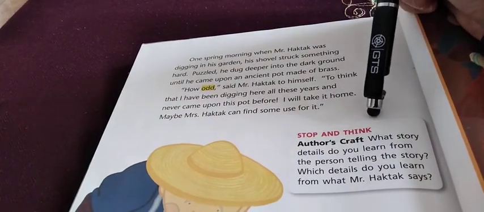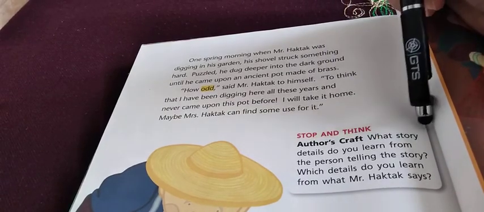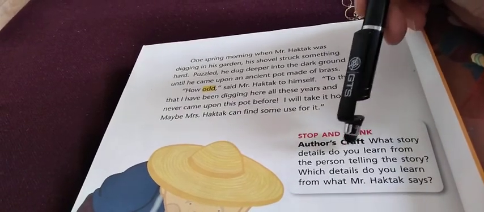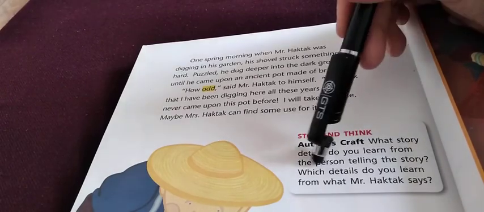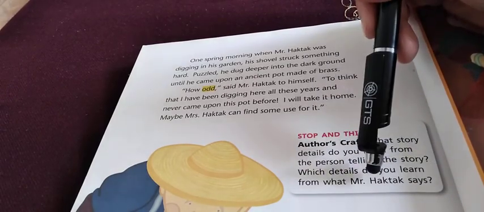Stop and think. Author's craft. What story details do you learn from the person telling the story? Which details do you learn from what Mr. Hagtag says?